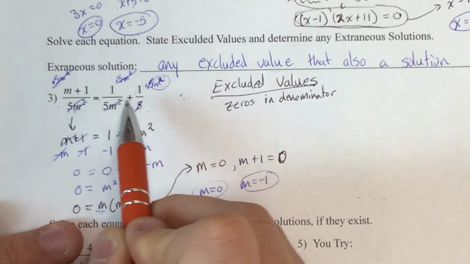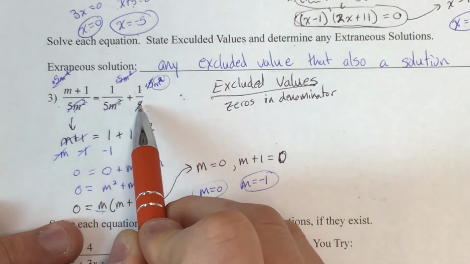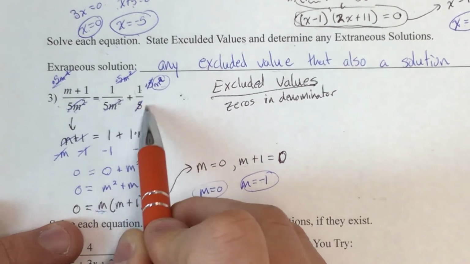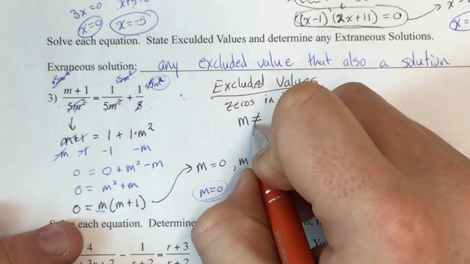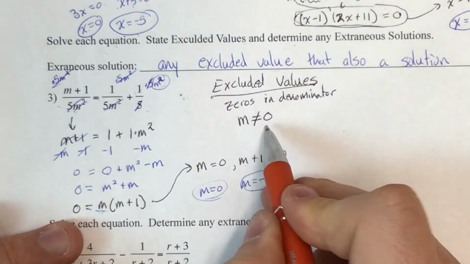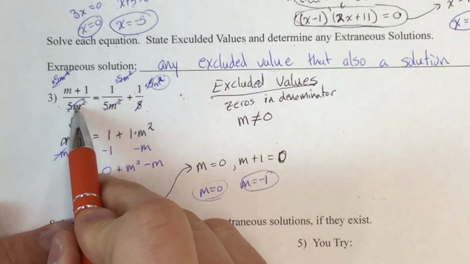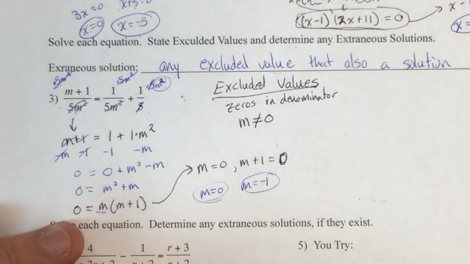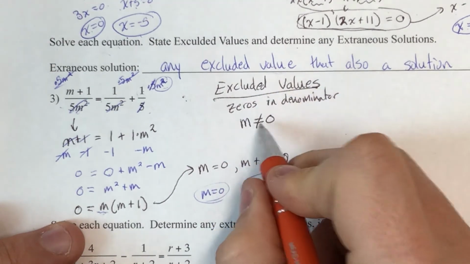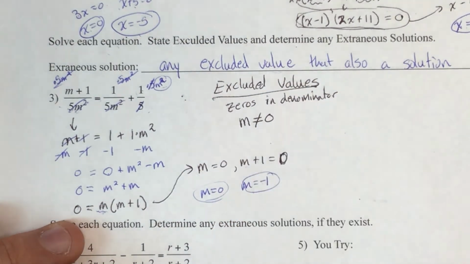Same for this one. Now 5 doesn't have a variable, so there's no m in that, so there's nothing that m can't be. So the excluded value is m cannot equal 0, because m equal to 0 makes both of the denominators in the first and second term equal 0. So m cannot equal 0 is an excluded value.